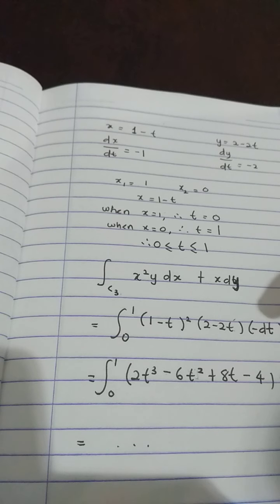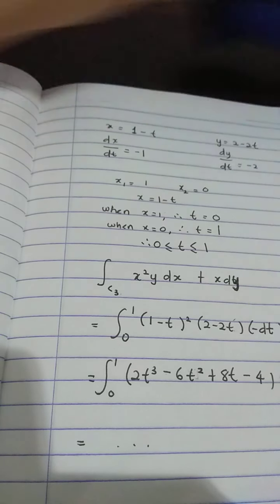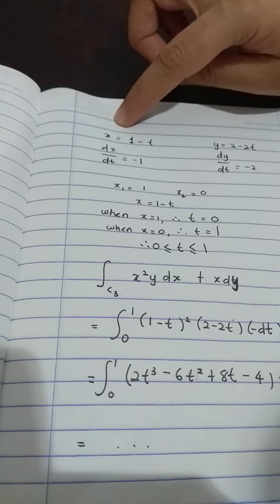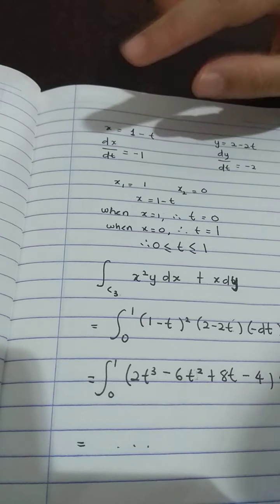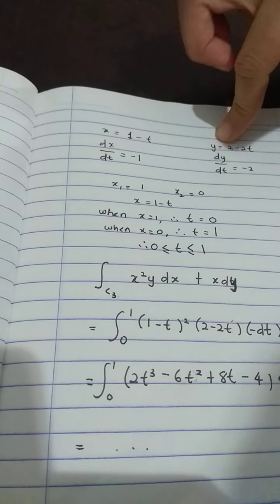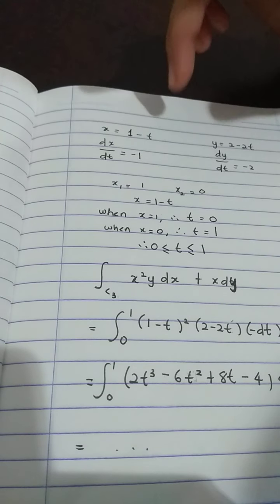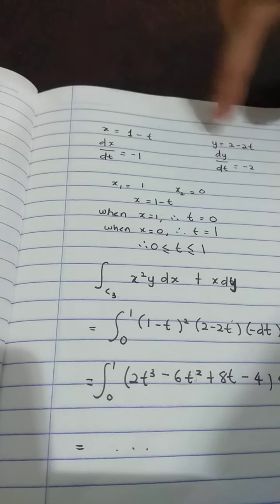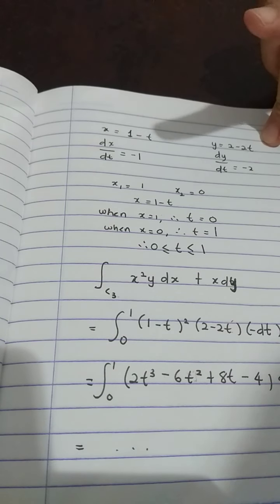We can use the coordinate of x or the coordinate of y. Either one is okay because both x and y have terms of t.